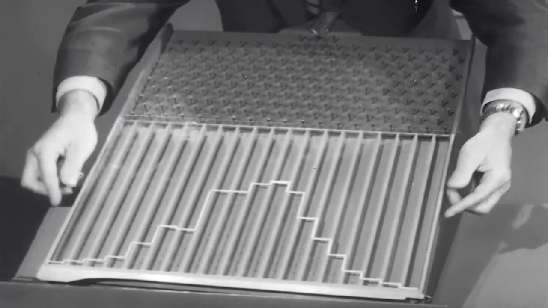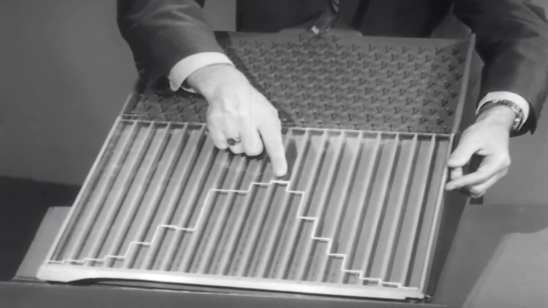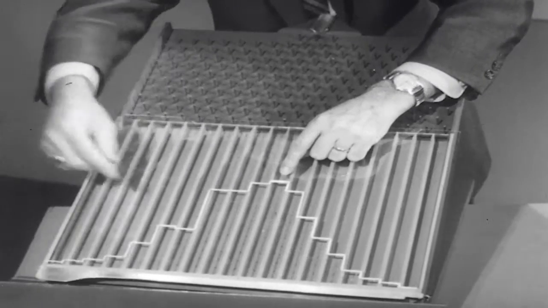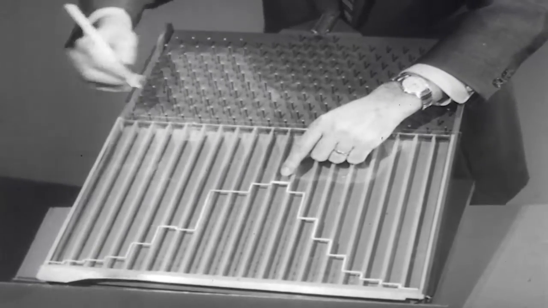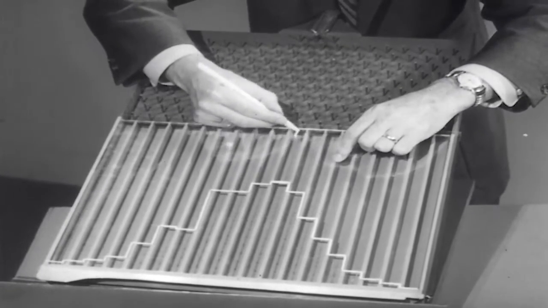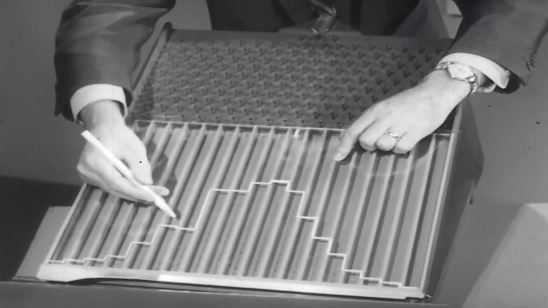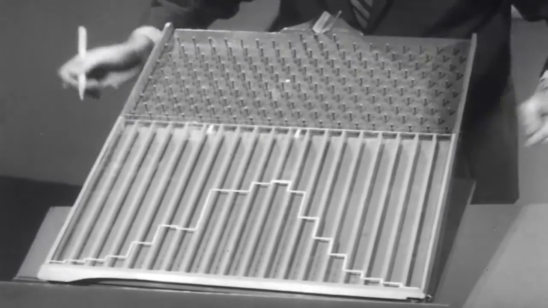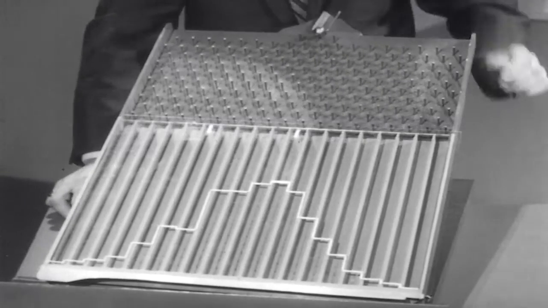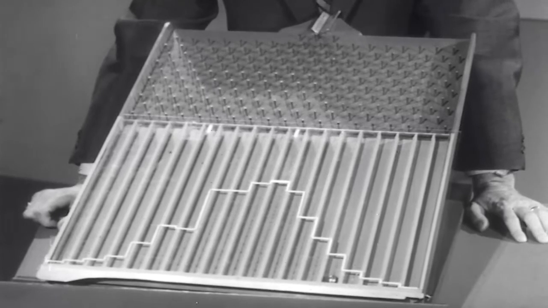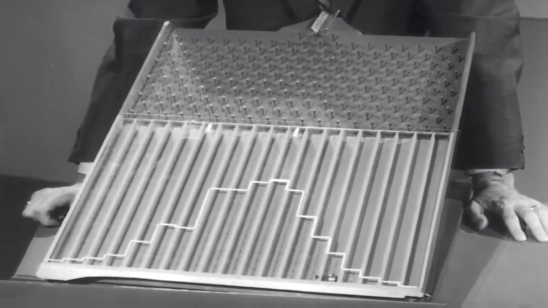You can see that the frequency here is about twice that of the frequency here. This means that the probability of a marble going in this slot is about twice that of a marble going in this slot. It didn't go in either one.